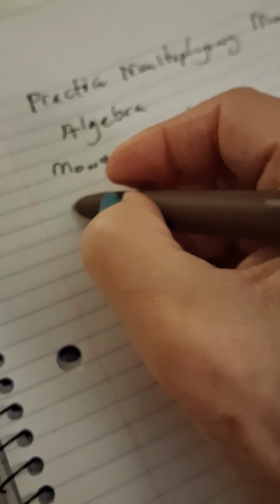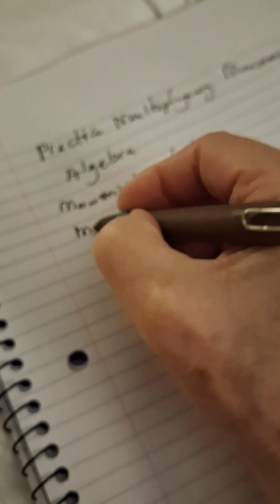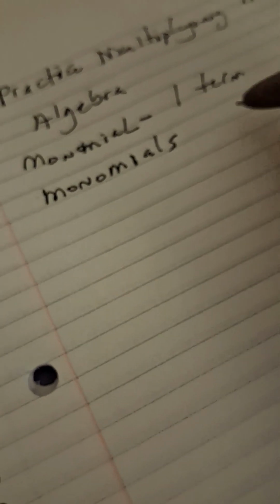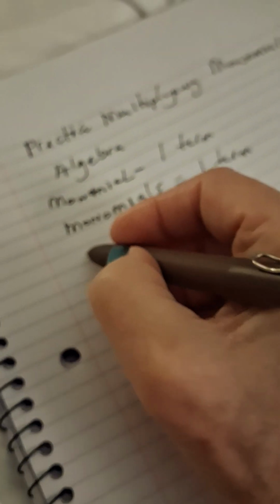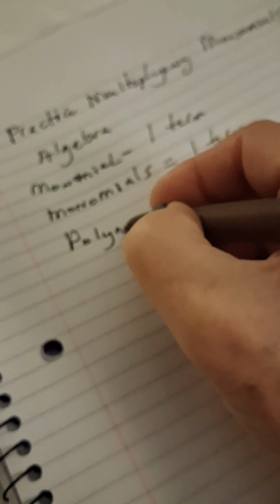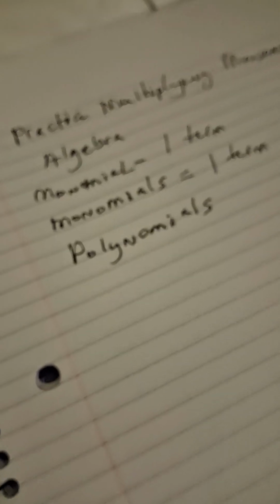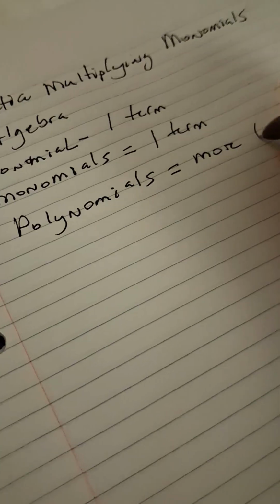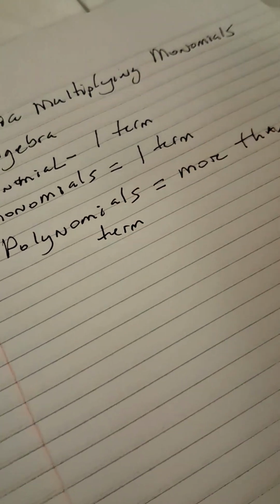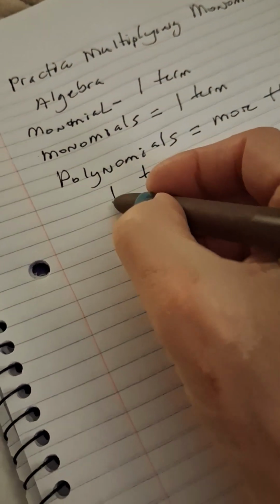So we have monomials, one term. Polynomials equal more than one term. But there's certain types of polynomials.